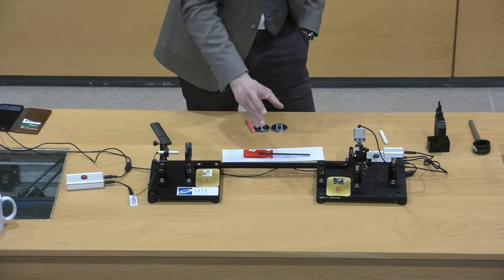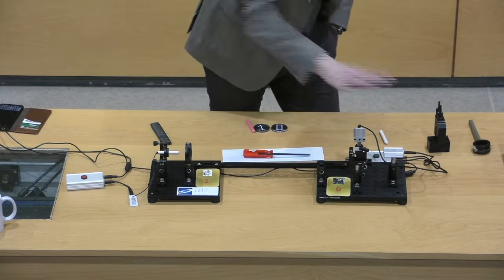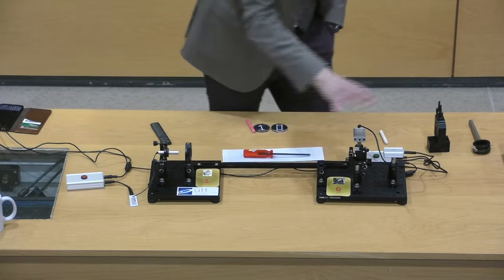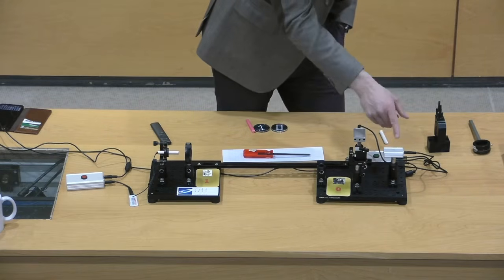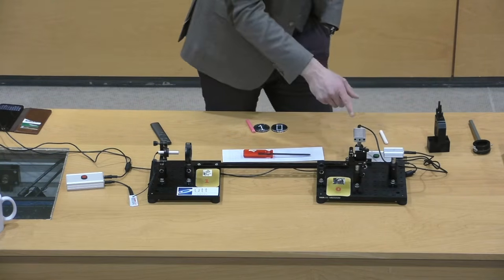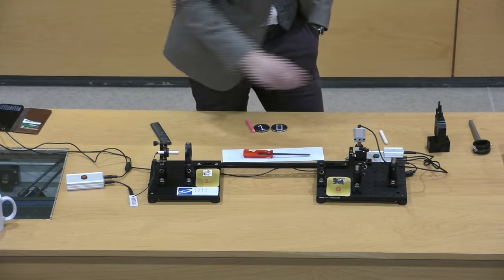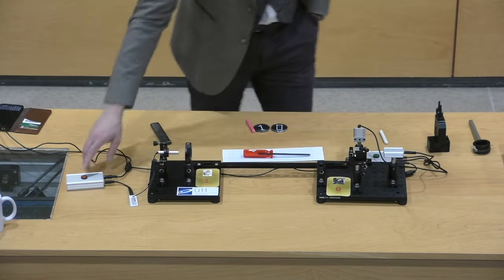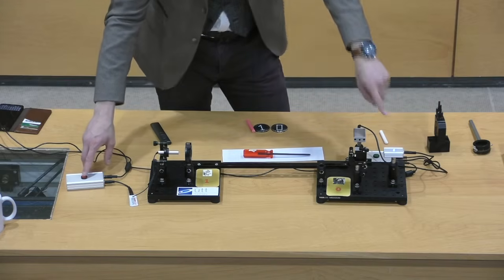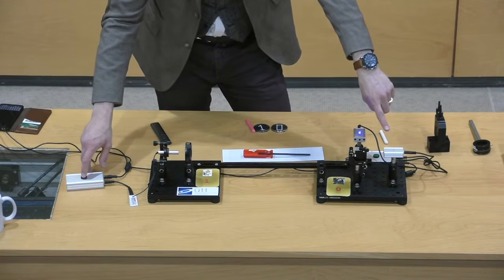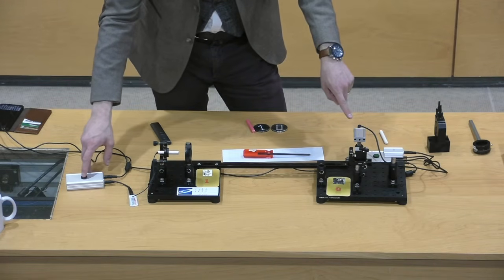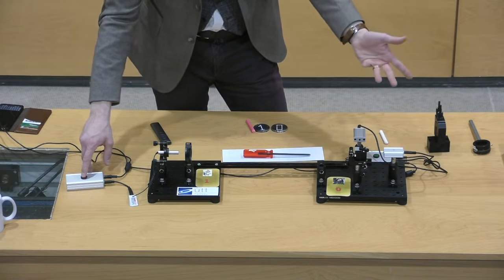The only thing I can tell is that if I do 100 measurements, on average, I should have 50 detections on this one and 50 detections on this one. Okay, so let's have a look. So now I rotated it. So first it goes off here, then here, then here again, why not?